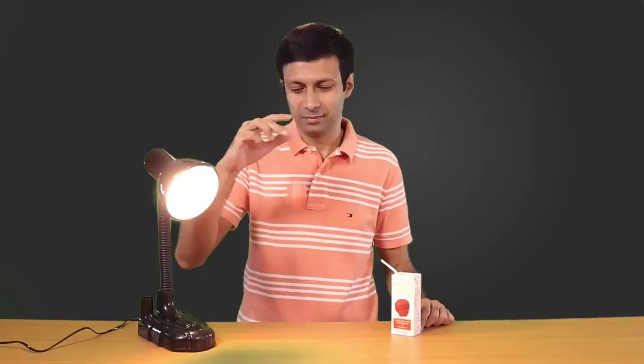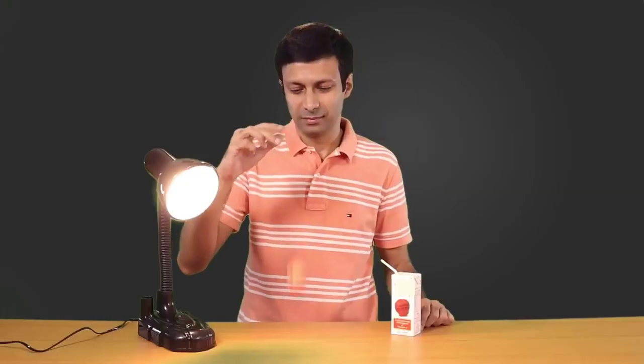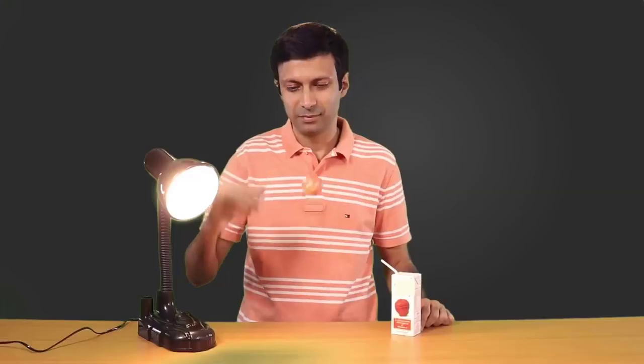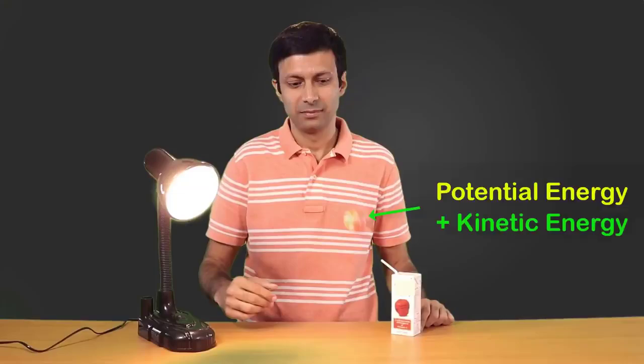As it falls down, it gains speed. So the ball has kinetic energy. When it bounces back to a height, the ball has potential energy. When the ball is somewhere in the middle, as shown here, it has both height and speed. So the ball has both potential and kinetic energy. And this sum of potential and kinetic energy is called mechanical energy.